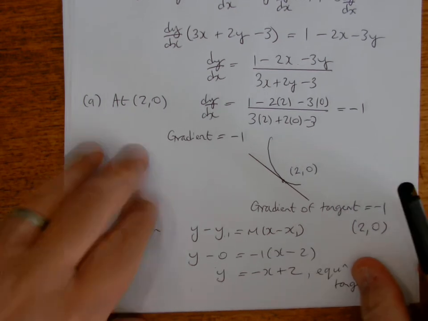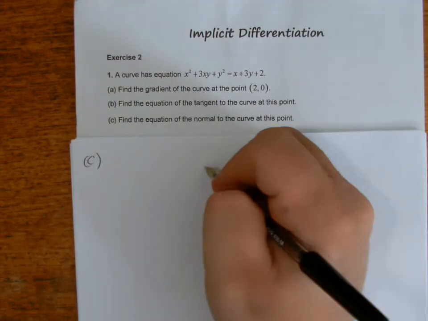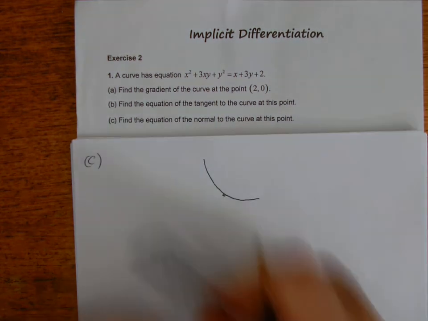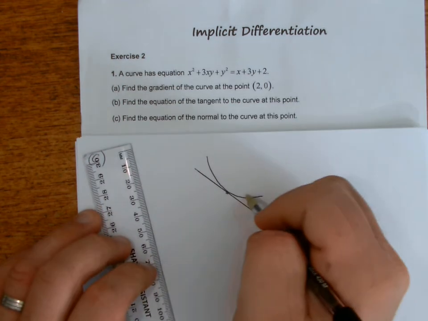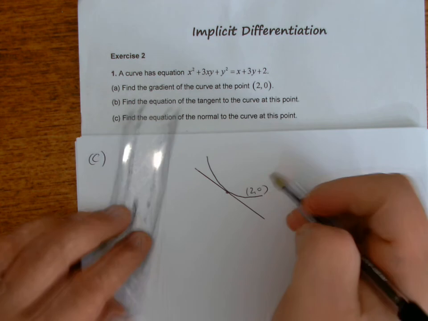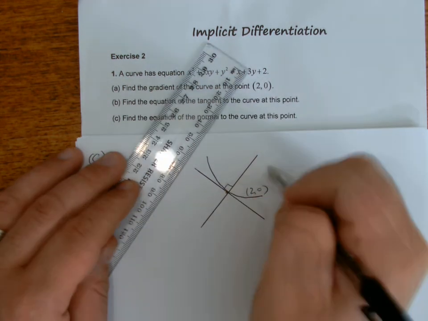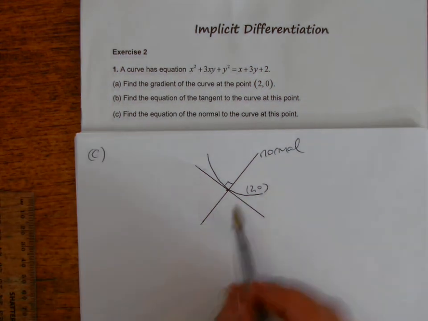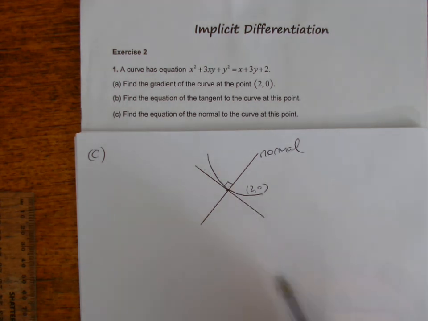Okay, now in C they want the equation of the normal. If you remember the normal, if I draw that sketch again, here's my tangent at that particular point, at the point (2, 0). But remember the normal is perpendicular. That's the normal. It's perpendicular to the tangent. So I've got the line going this way at right angles to my tangent at that point.